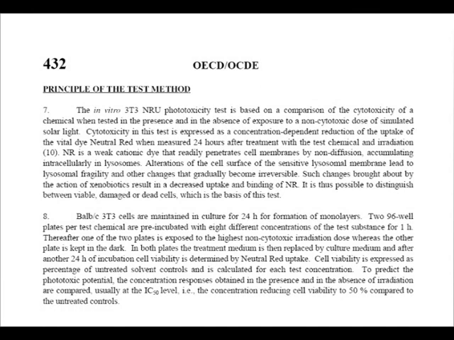I'm just going to read the last sentence of this slide. It says, to predict the phototoxic potential, the concentration responses obtained in the presence and in the absence of irradiation are compared, usually at the IC50 level, i.e. the concentration reducing cell viability to 50% compared to the untreated controls. Obviously your untreated controls are going to be kept in the dark.